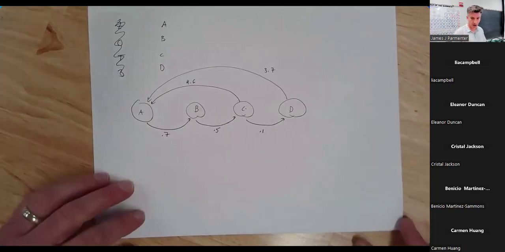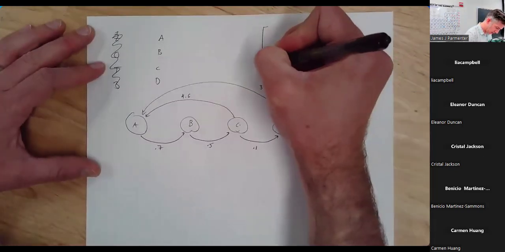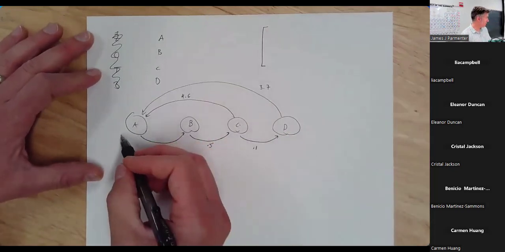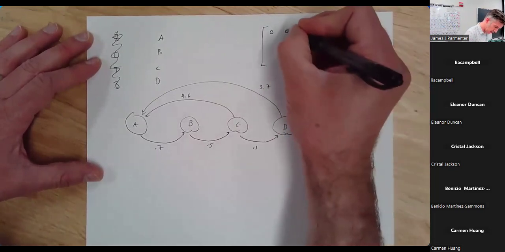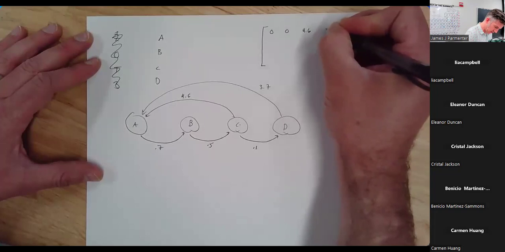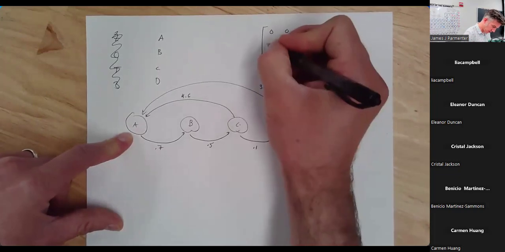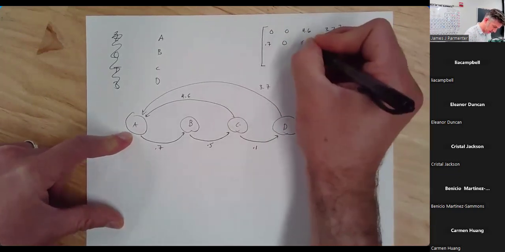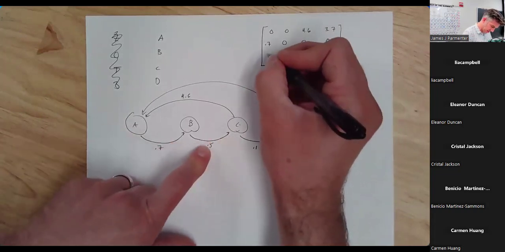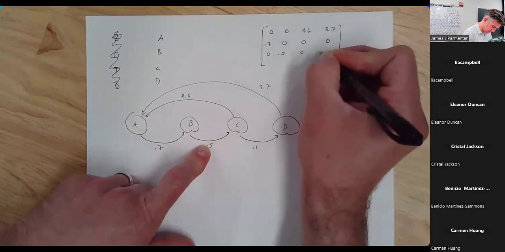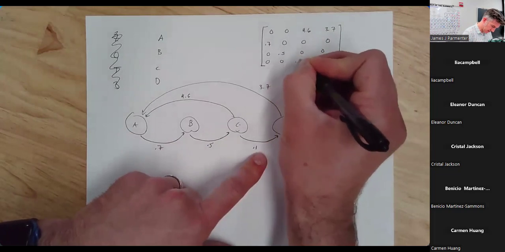Okay, so let's find the Leslie matrix. Row 1 is what's going into A. So we have none of A itself, none of B, but 4.6 times C and 3.7 times D. Row 2 is what's going into B. So we have 0.7 times A and nothing else. Row 3 is what's going into C. We have 0.5 times B and nothing else. Finally, row 4 is what's going into D. We have 0.1 times C and nothing else.